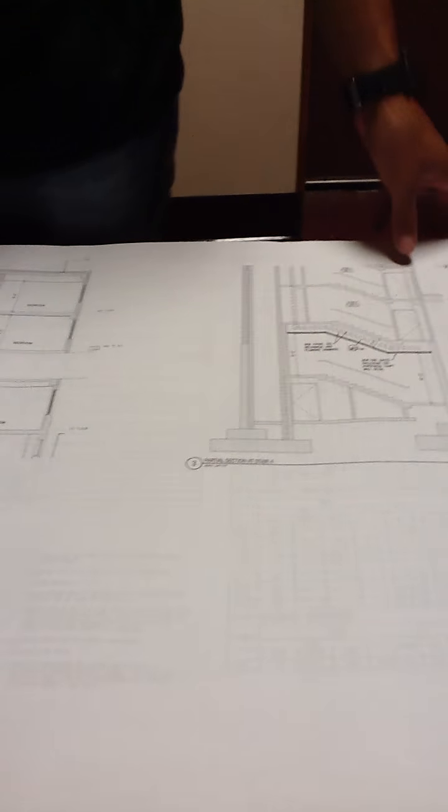Now this is another section. A section is basically taking a slice vertically through something. The floor plan is taking a slice horizontally through a building and looking down at it from a bird's eye view. The section is taking a slice vertically as you look at it. So I think we covered everything.